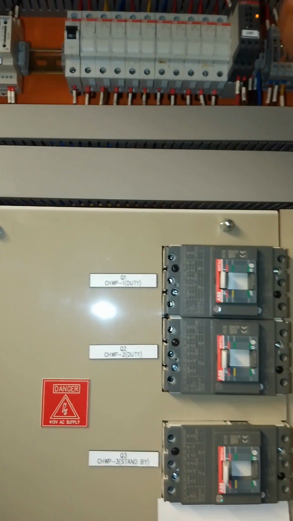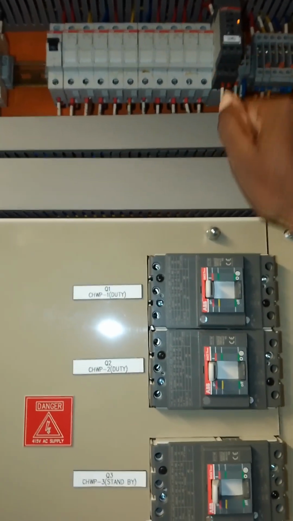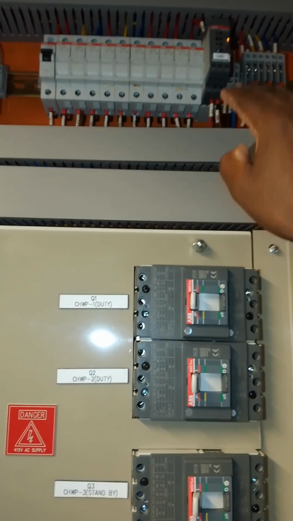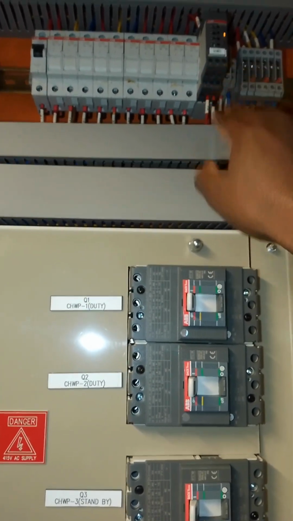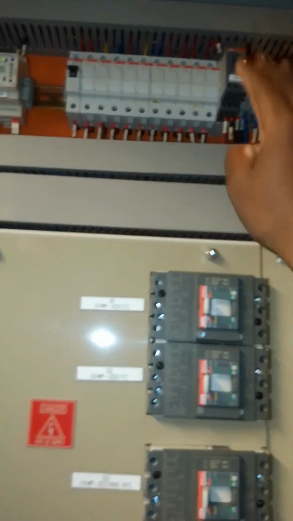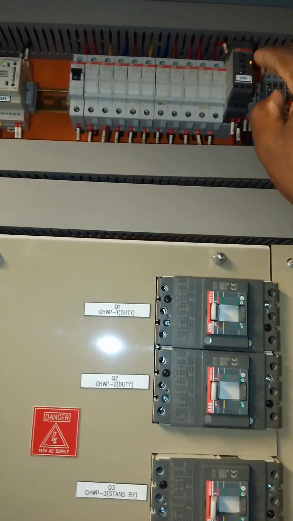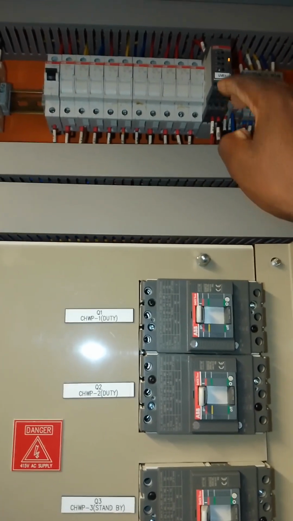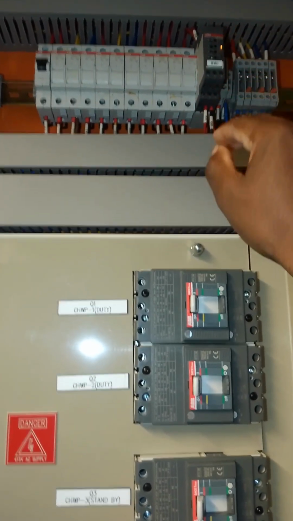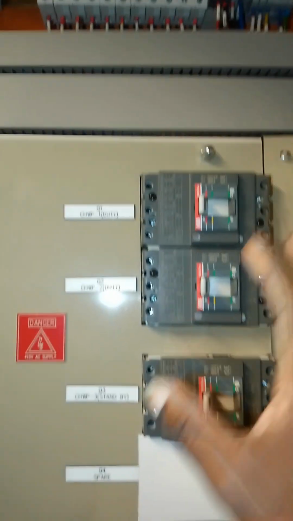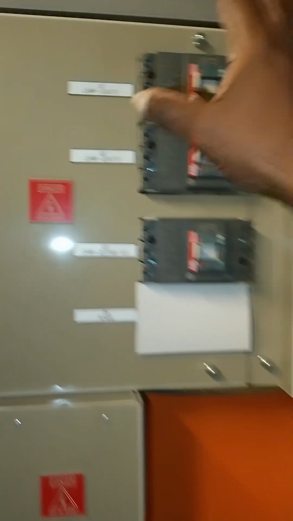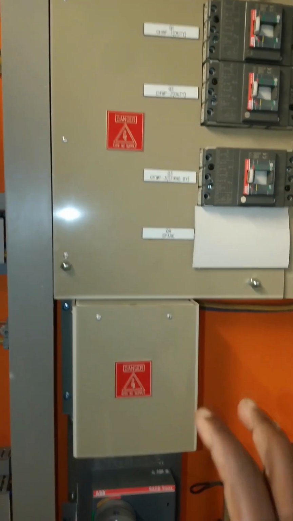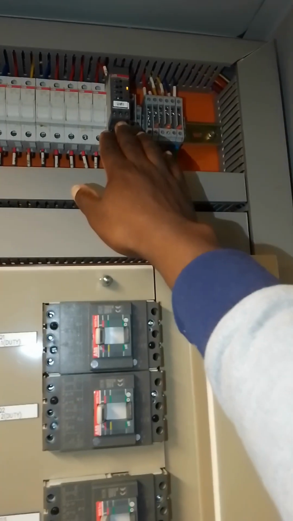So from the under voltage relay, when the voltage goes down from 240 to 180, automatically it will switch off. If it goes from 415 or 420 down to 380, automatically it will send the command and it will switch off the whole circuit. So that's how this UVR works, under voltage relay.